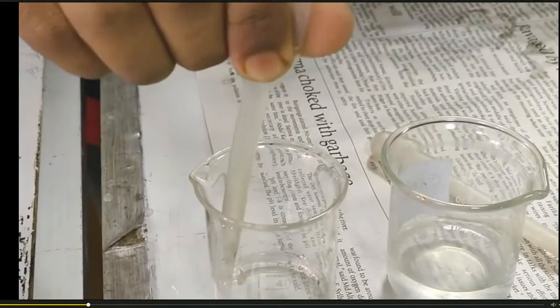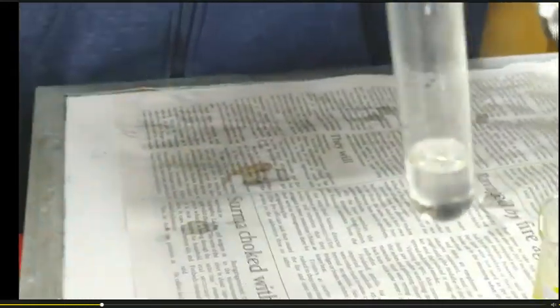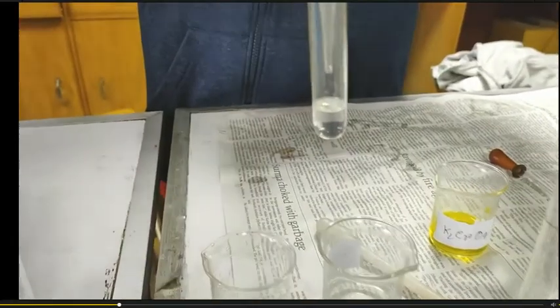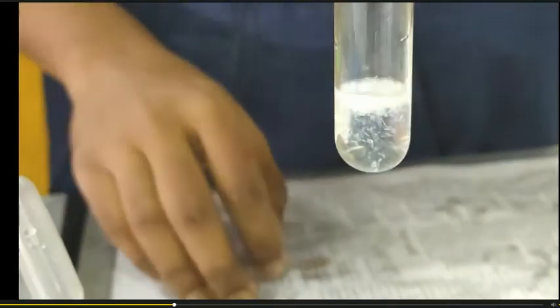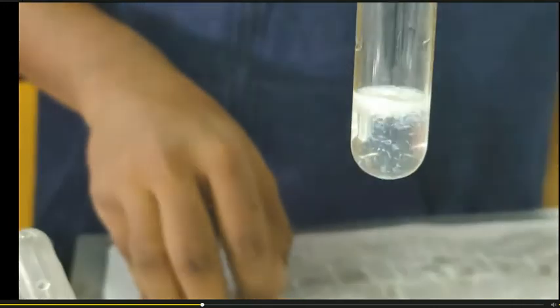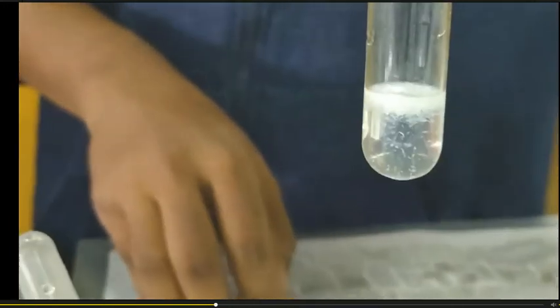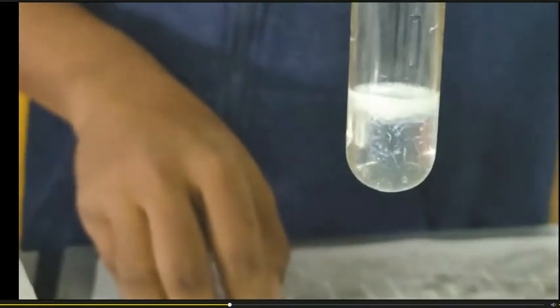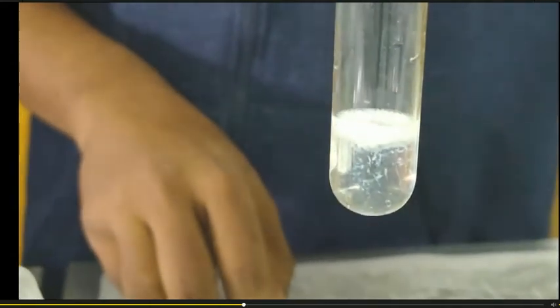This will produce a white PPT. This is indicative of the presence of calcium cation. Calcium has formed calcium carbonate and appeared as a PPT. This is all about the test of calcium.